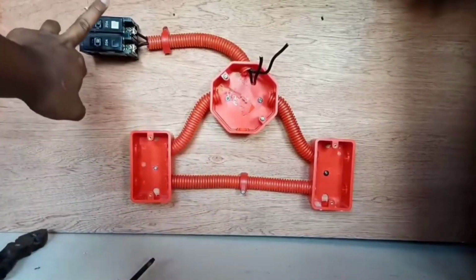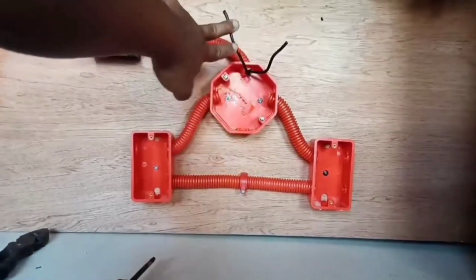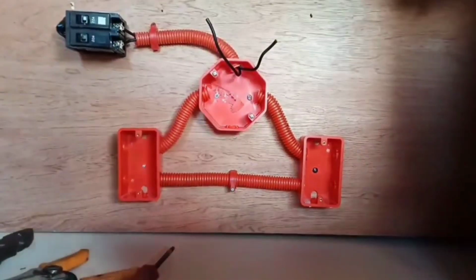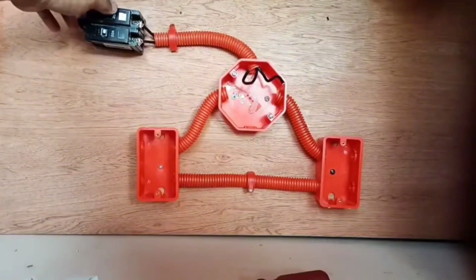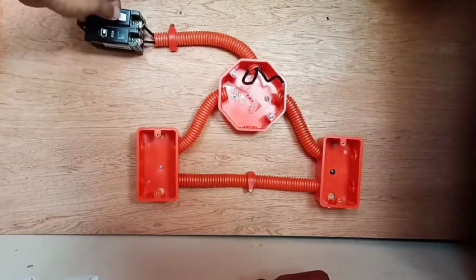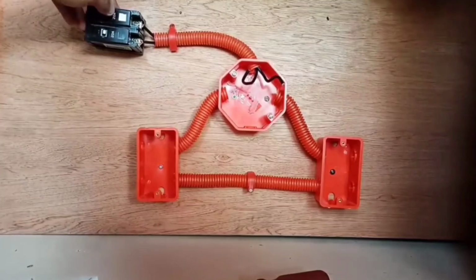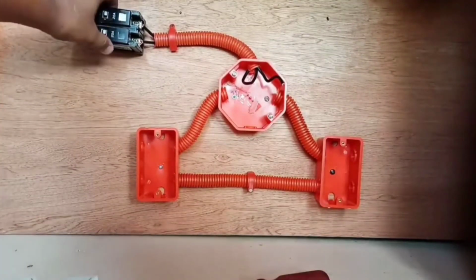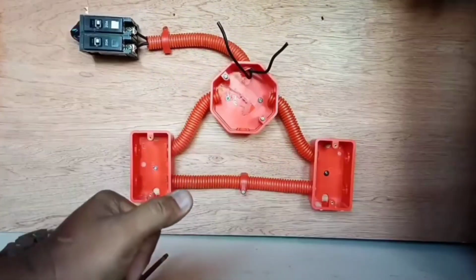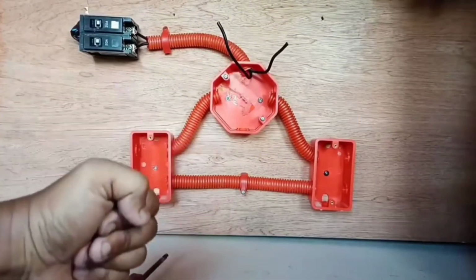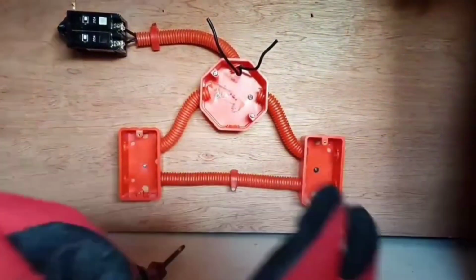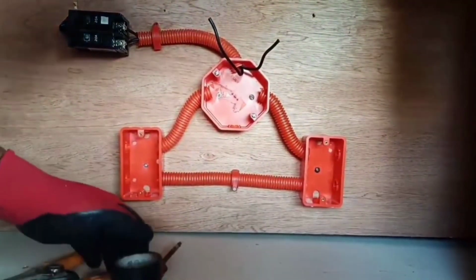I have already set up the utility box, junction box, and a circuit breaker. Line 1 and line 2 are already connected. Before we start, do not forget to turn off the circuit breaker for safety purposes. Always check the breaker before working. Let us start. Before that, wear your rubber hand gloves.